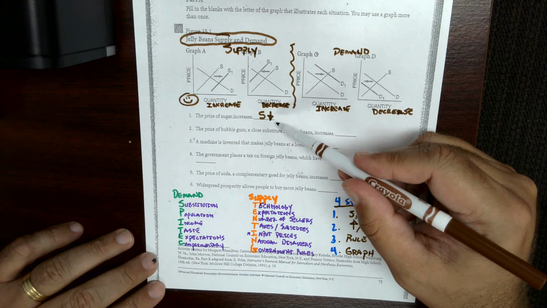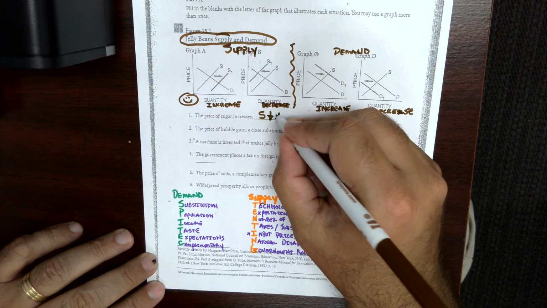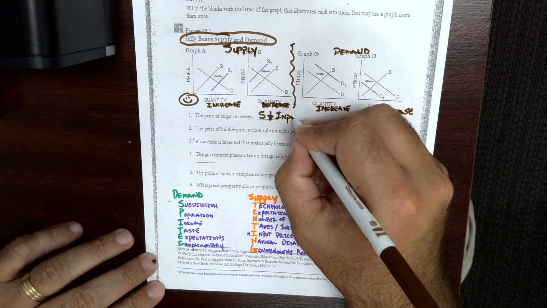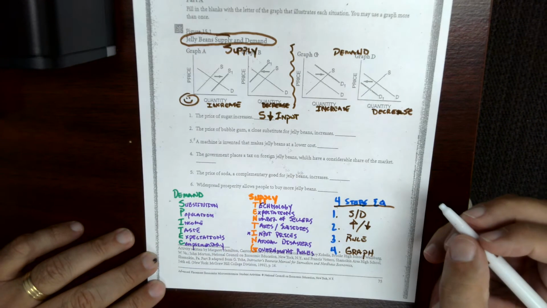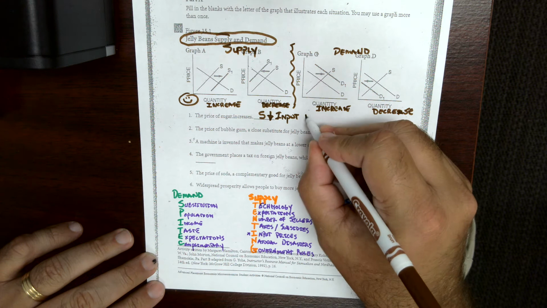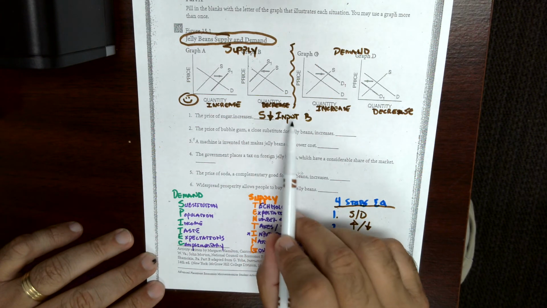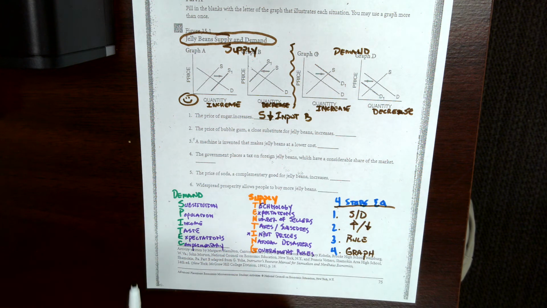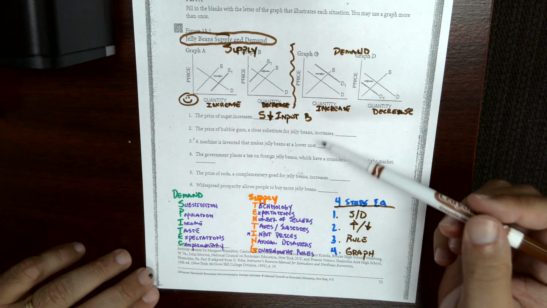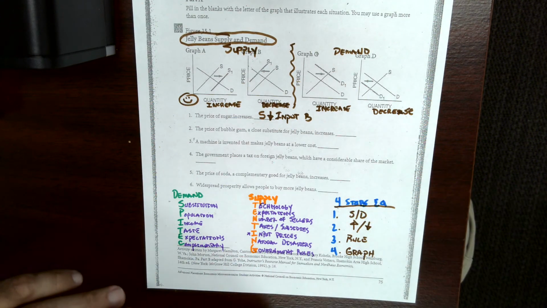jelly beans. What rule am I going to use? Input prices. And therefore, looking at supply decrease, it would be graph letter B. So those are the 4 points for this particular problem. All right, take a moment here and do the other 5. Hit pause, and then I'll go over the answers of the other ones.